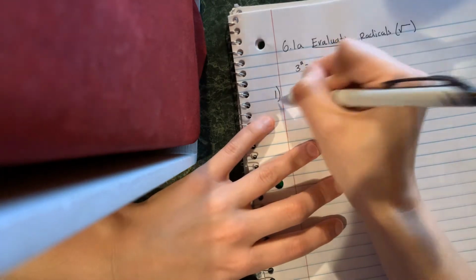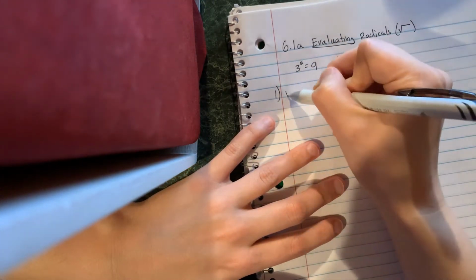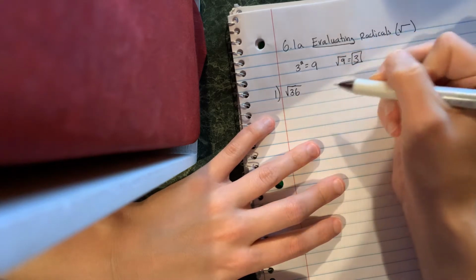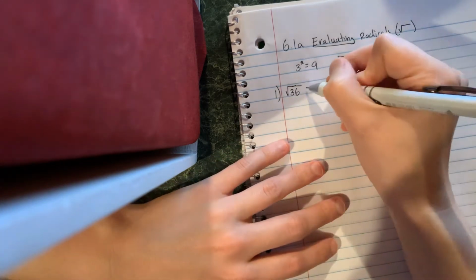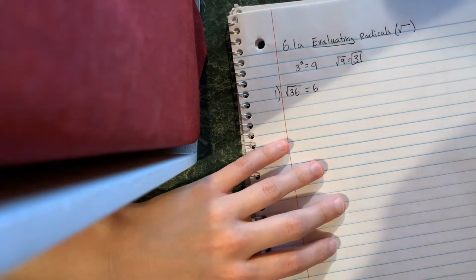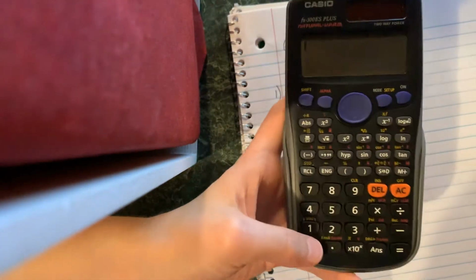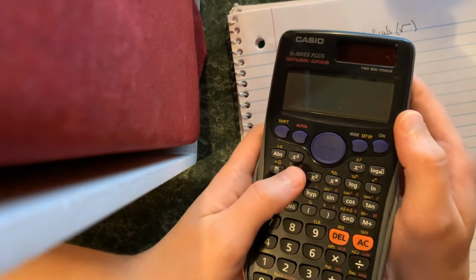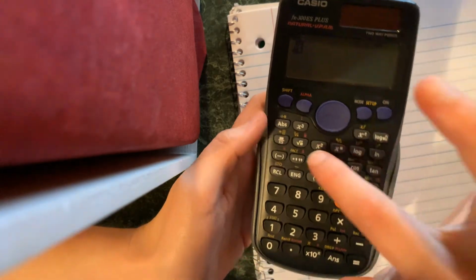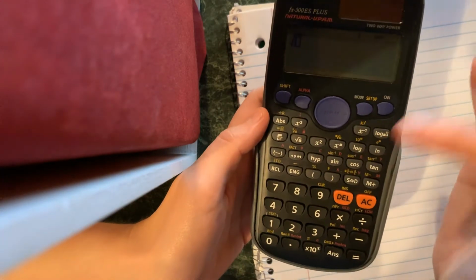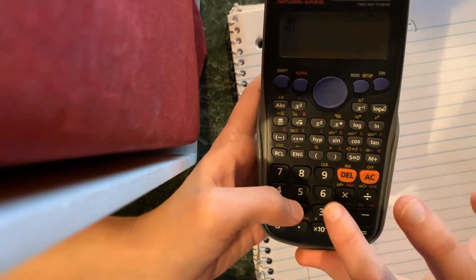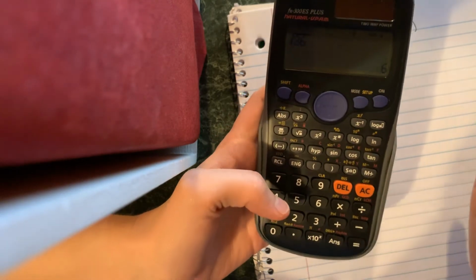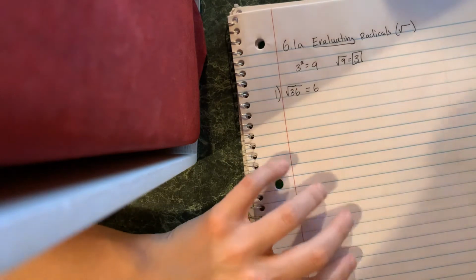So for these, they'll give you simple, straightforward ones like square root of 36. 6 times 6 is 36, meaning the square root of 36 is going to be 6. Now, again, the calculator can do that for you too, especially for these perfect squares. You would click on the square root button wherever you may have it. It'll look like this, or it may be on top of one of your buttons. The 36, it should give you 6. So you'll use the calculator mainly for that.